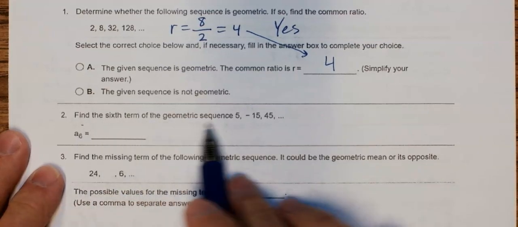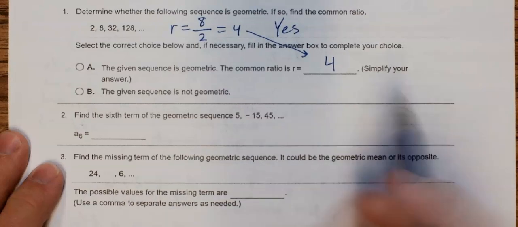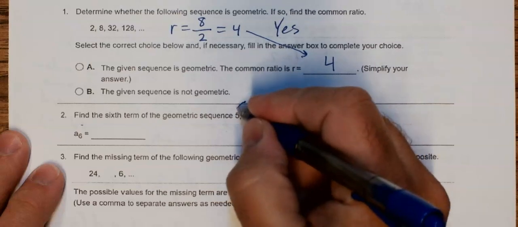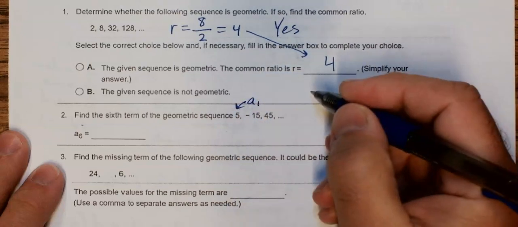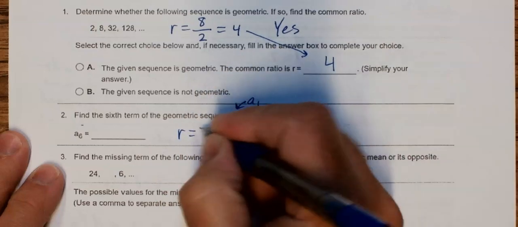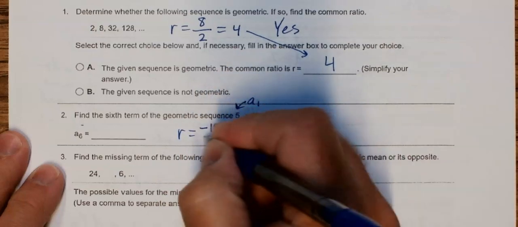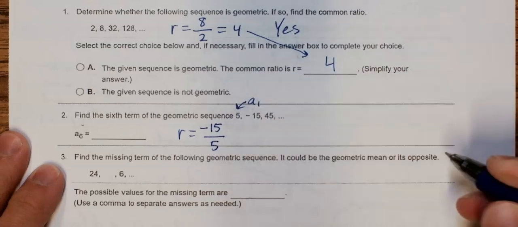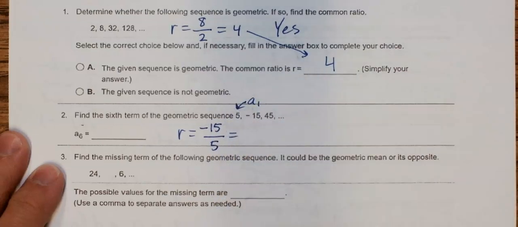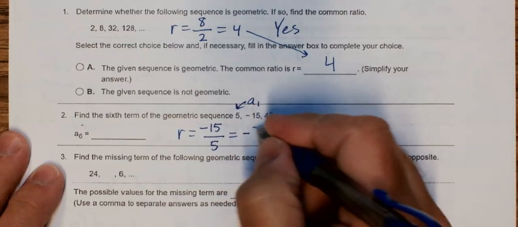Find the 6th term of the geometric sequence. Now, there's 2 different ways we can handle this question. We know the first term, right? We can find the common ratio by taking any term and dividing by the previous term. So what is negative 15 divided by 5? Hopefully you can see that that is a negative 3.